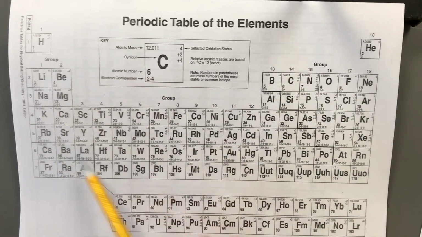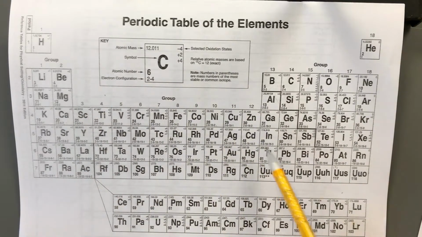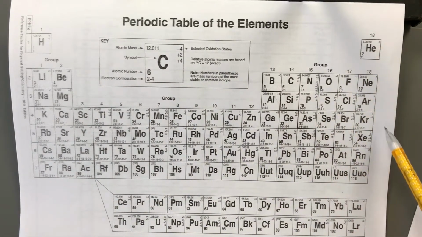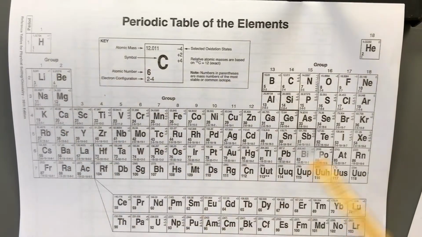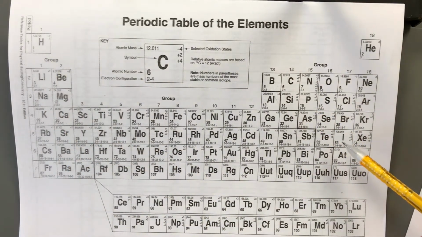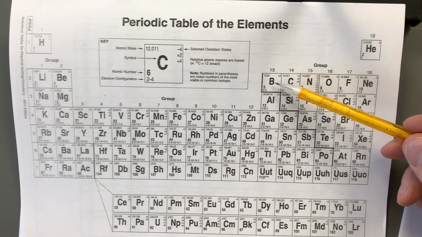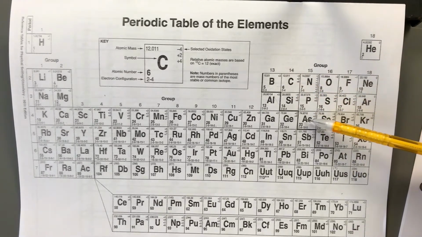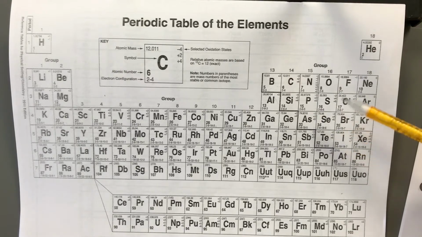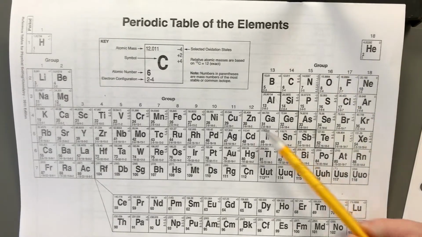Remember, everything on the left side of the periodic table is metals. Everything on the top right is non-metals, with the addition, of course, of hydrogen. And then the stairway is what separates metals from nonmetals. And there are six main ones there: boron, silicon, germanium, arsenic, antimony, and tellurium. Those are the main ones. So basically everything over here is nonmetal, everything here is metal.